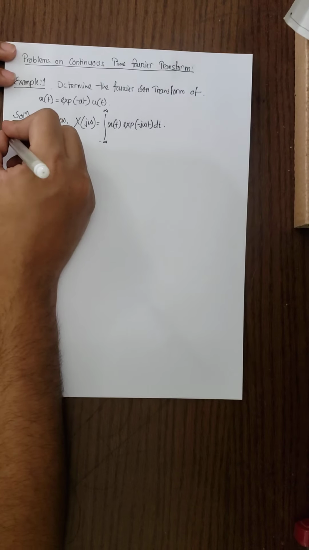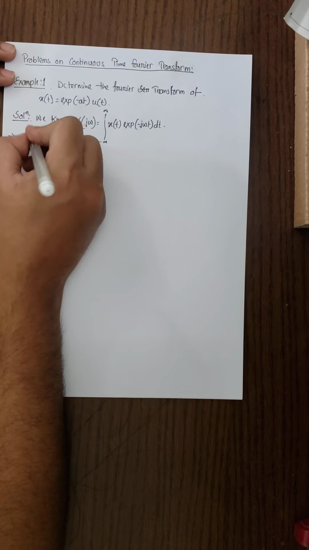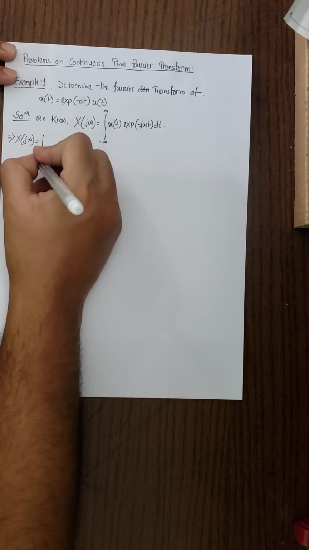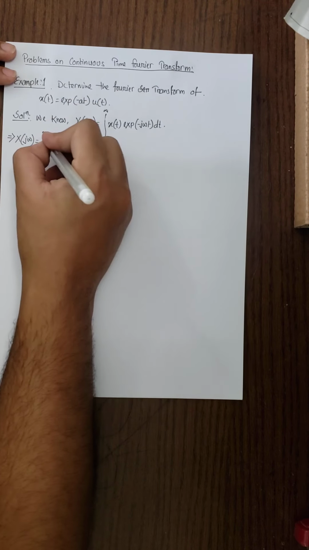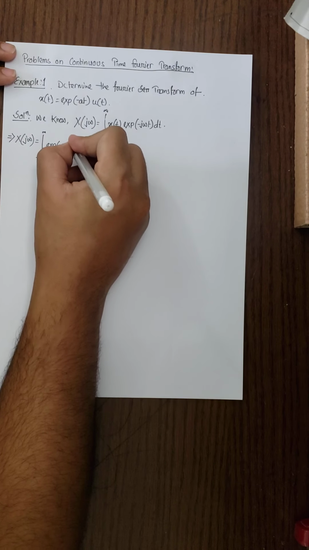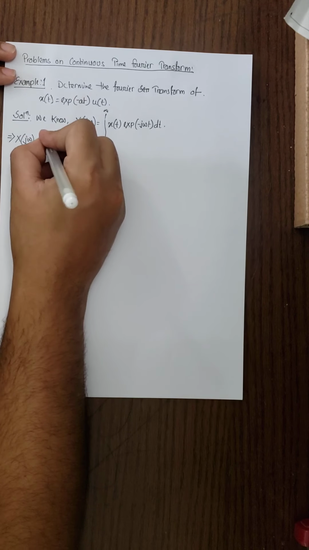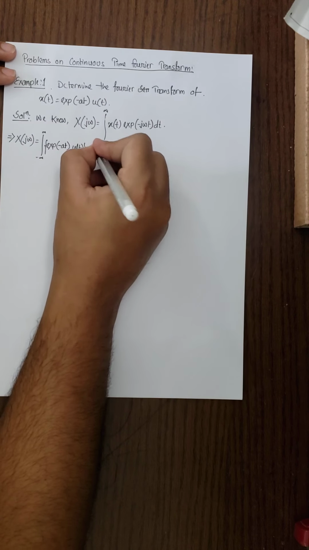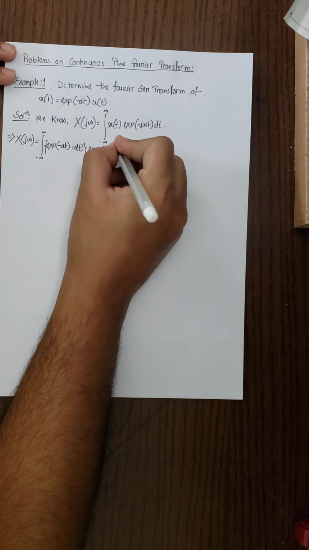Now then, X of j omega will be equal to the integral from minus infinity to infinity, and x of t is given as e to the power minus at u of t times e to the power minus j omega t dt.